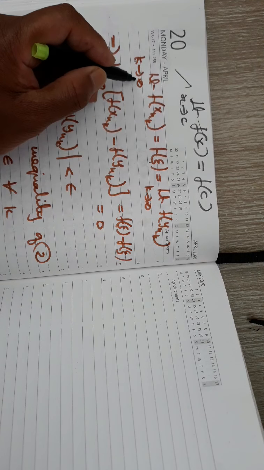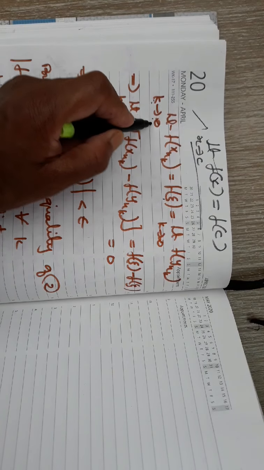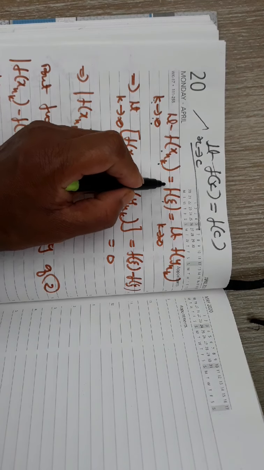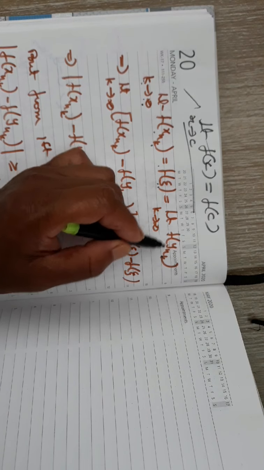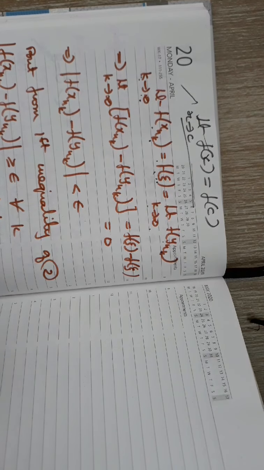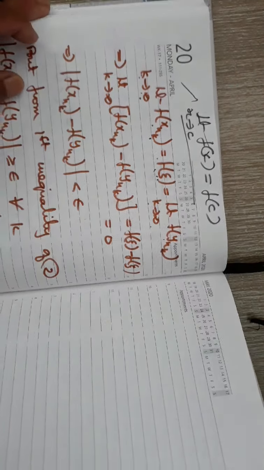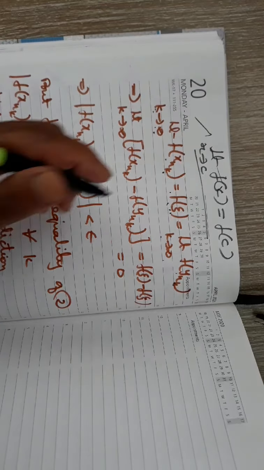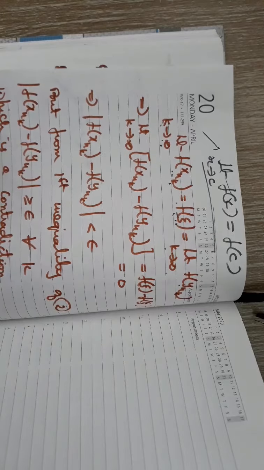It implies that, using the definition of continuity, the limit as k tends to infinity of f(x_{n_k}) will be equal to f(j), and the limit of f(y_{n_k}) also, as k tends to infinity, will be equal to f(j). So both are equal to f(j), since f is continuous at j and both the subsequences converge to j, as we have seen.